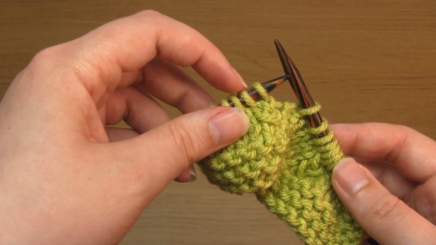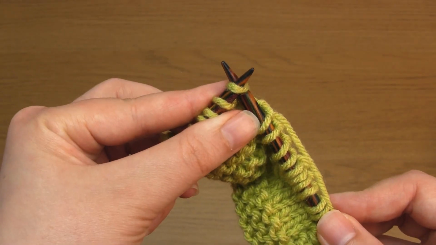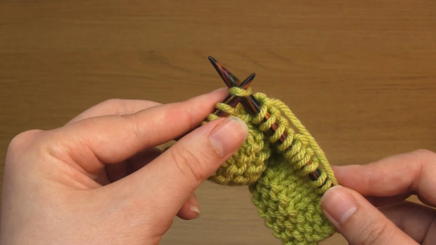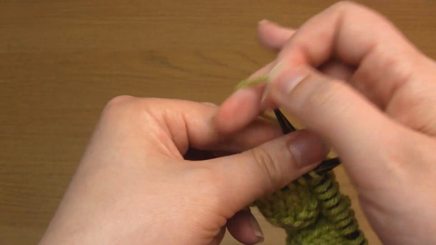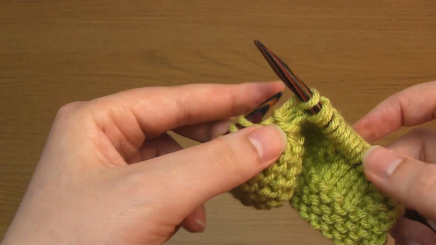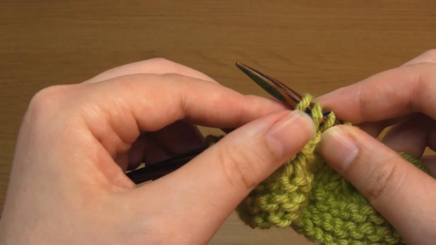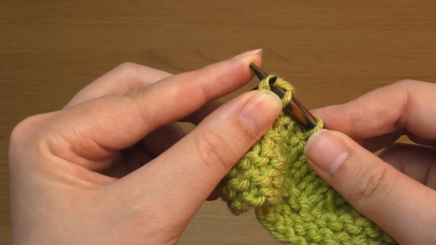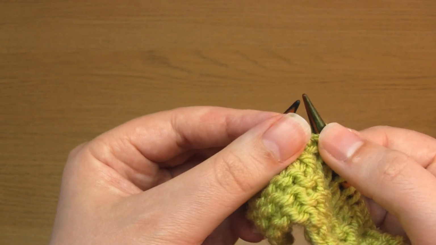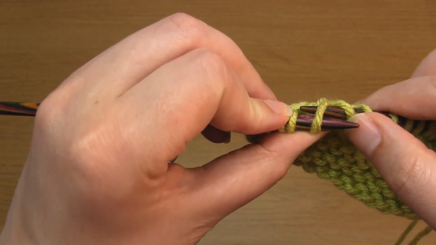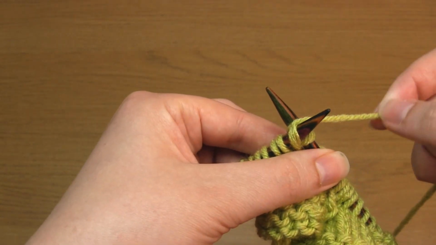So to do a TW2, you slip a stitch knitwise by taking the right hand needle up through the front of the next stitch and just slipping it off the needle. Then you knit a stitch and use your left hand needle to pick up the stitch that you slipped, take it over the stitch that you knit, and keep it on the left hand needle. And then knit into the back of that stitch. So take the right hand needle down through the back of this stitch, and do all of the usual steps of a knit stitch.